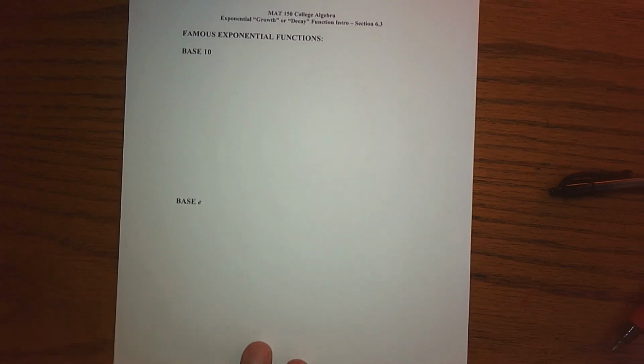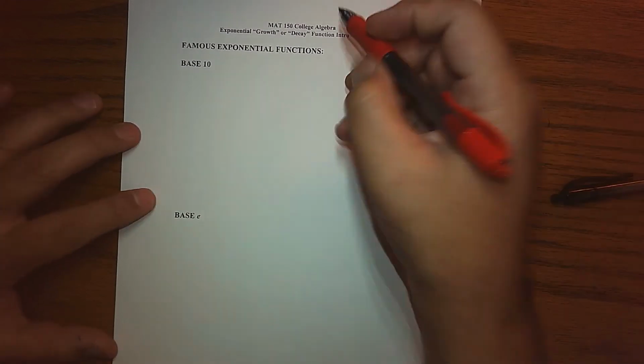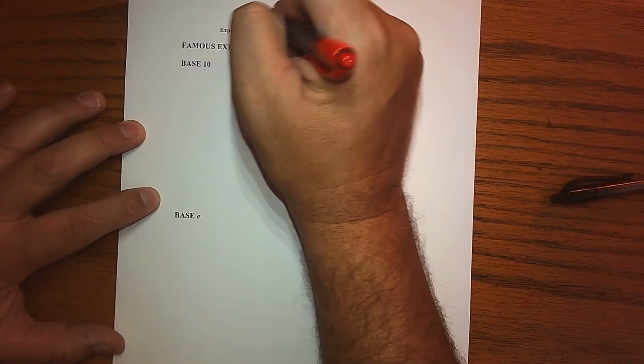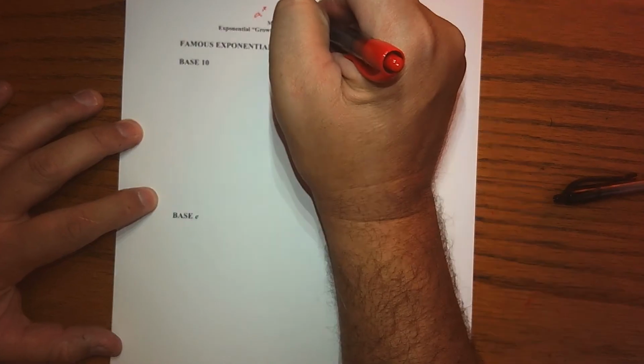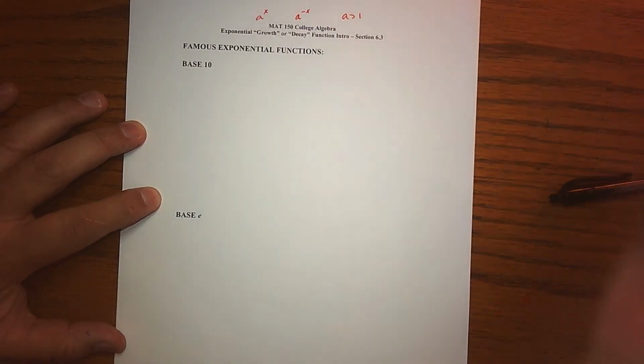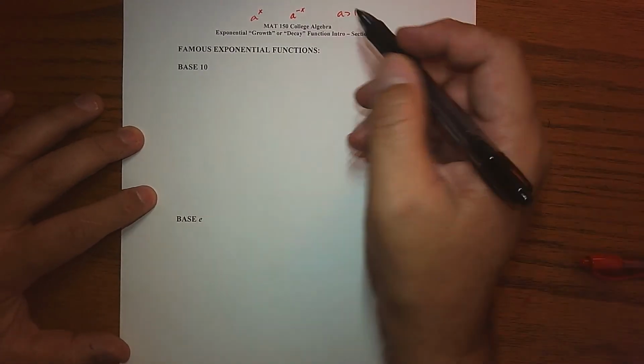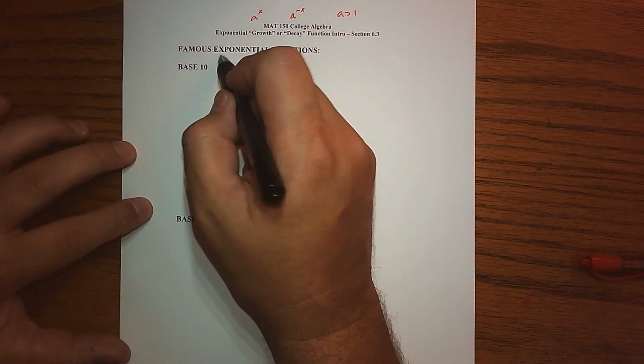So now that we've introduced ourselves to the growth or decay model, we have growth being a to the x and decay being a to the negative x, where our a is greater than 1. That's basically what we saw out of those two models, growth or decay. And it turns out that there are two very famous exponential models.